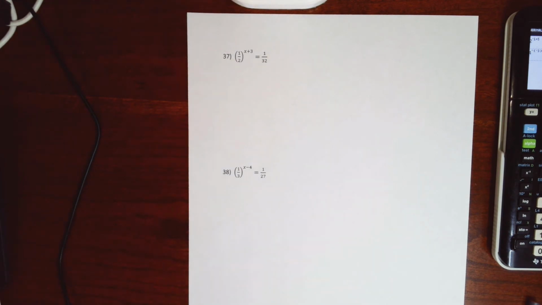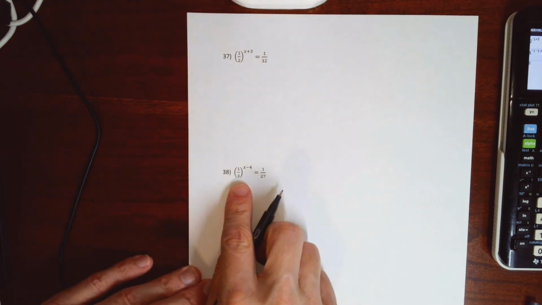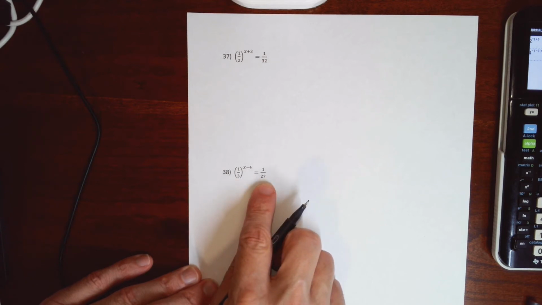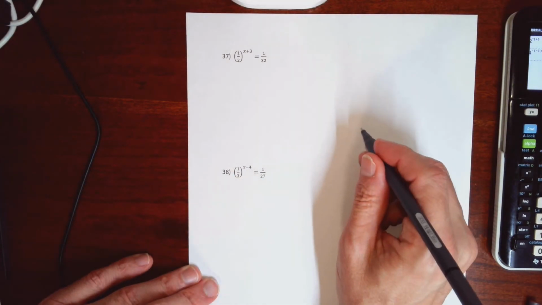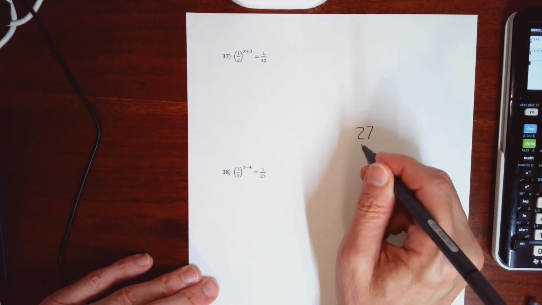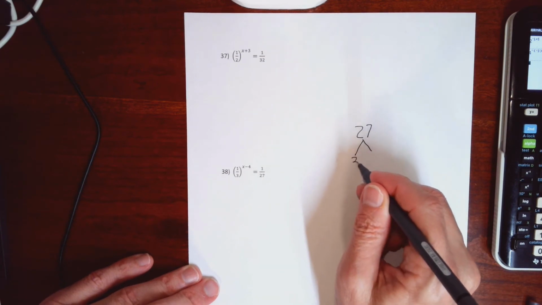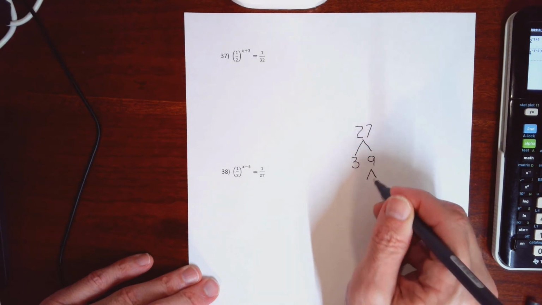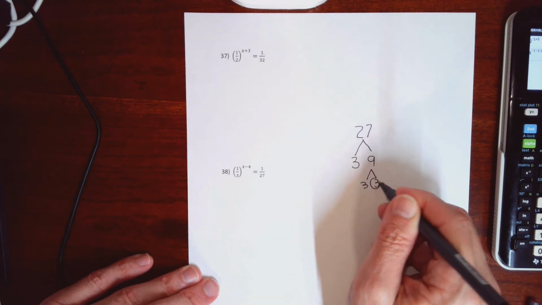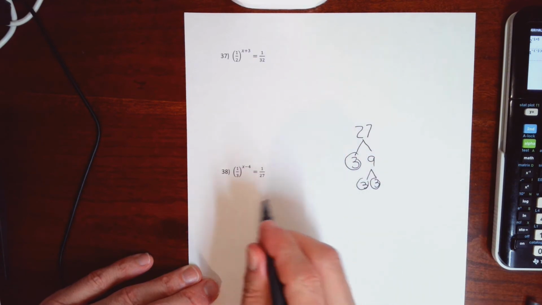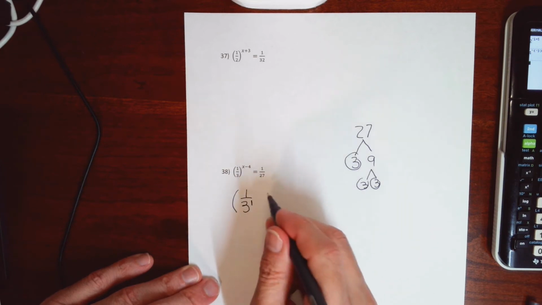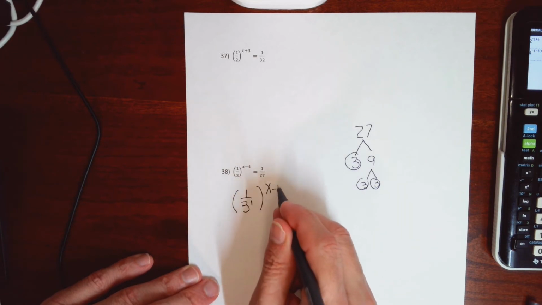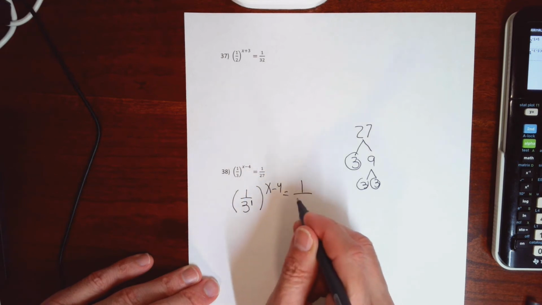I usually make fractions into negative exponents. For problem 38, let me get a prime factoring for the 27 underway first, and then make the fractions into negative exponents. So the 1 in the numerator of the fraction, I don't need to worry about. I'm going to make 27 into a prime factored version of 27. And I see that 27 is 3 cubed. So this problem, I'm going to emphasize, is 1 over 3 to the first, to the x minus 4 power equals 1 over 3 cubed.